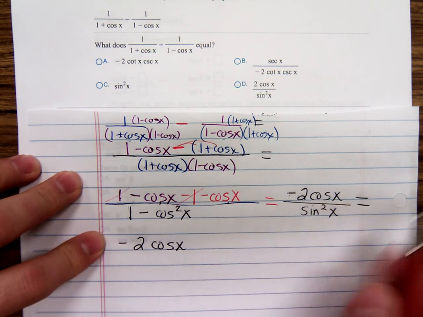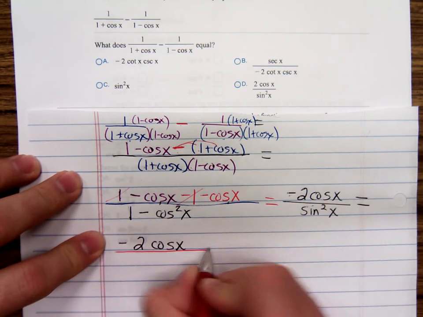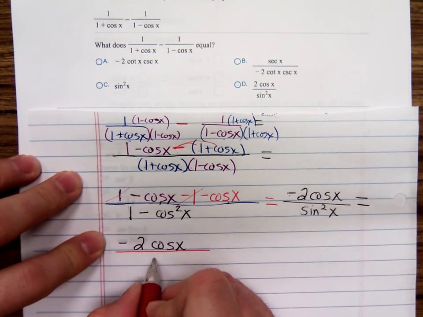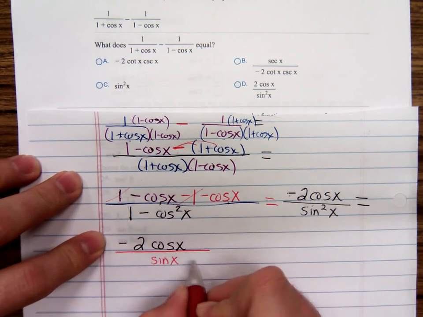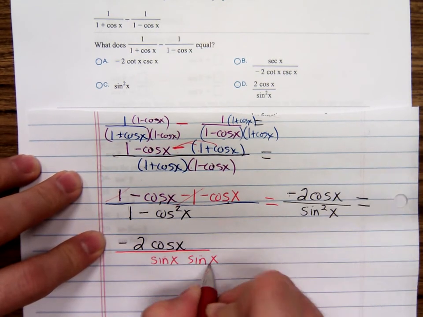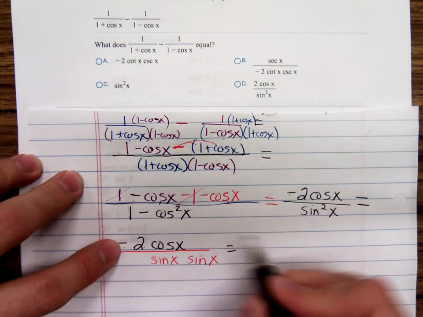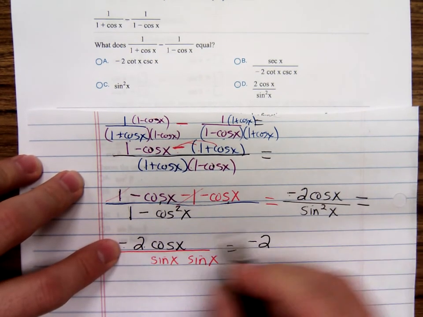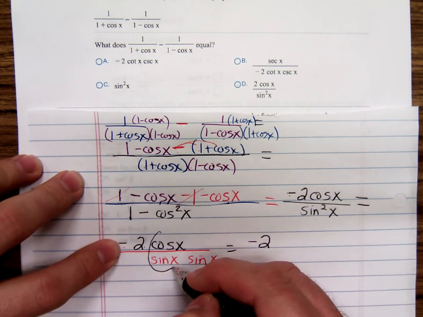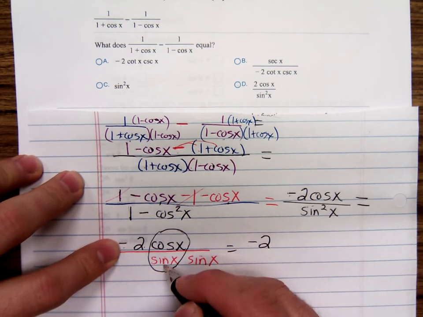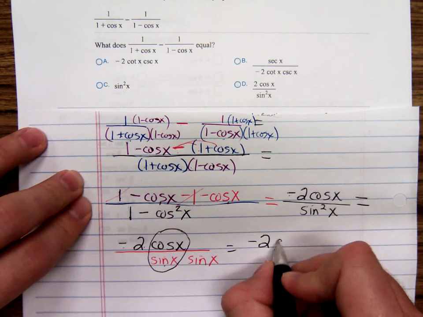If we think of that sine squared as just sine x times sine x, we have negative 2, then cosine x over sine x, that's cotangent x.